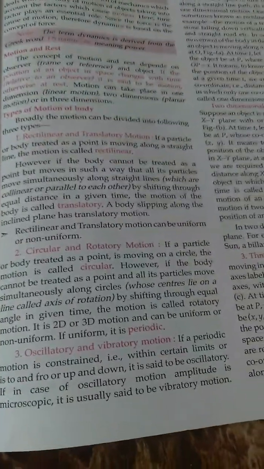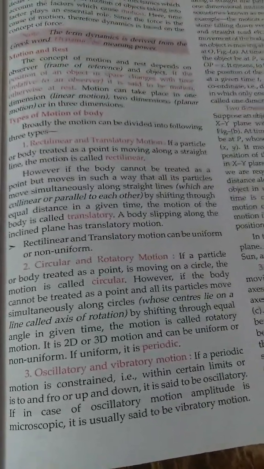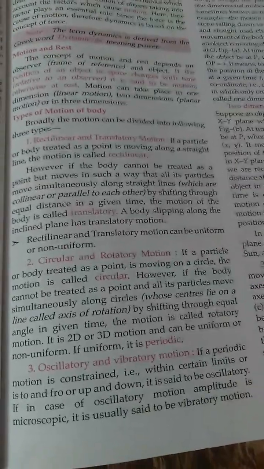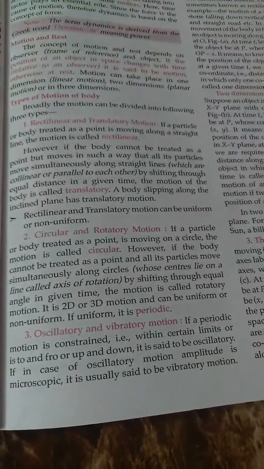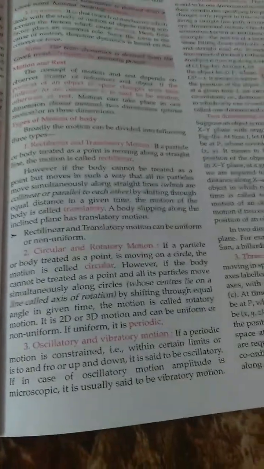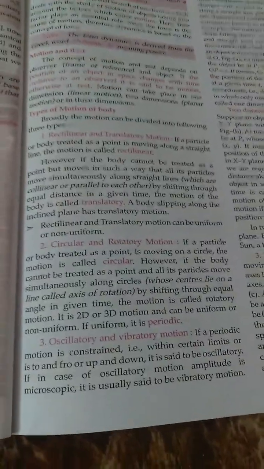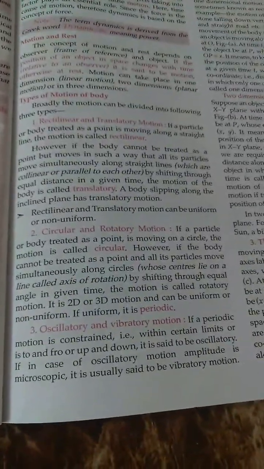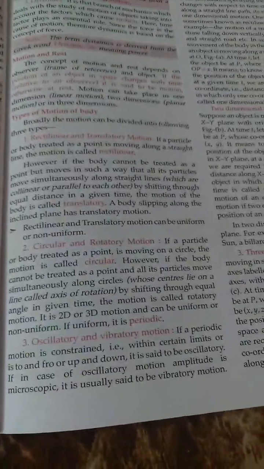Circular and rotatory motion: if a particle or body treated as a point is moving on a circle, the motion is called circular. Simple. However, if the body cannot be treated as a point and all its particles move simultaneously along circles whose centers lie on a line called the axis of rotation, by shifting through equal angle in a given time, the motion is called rotatory motion.